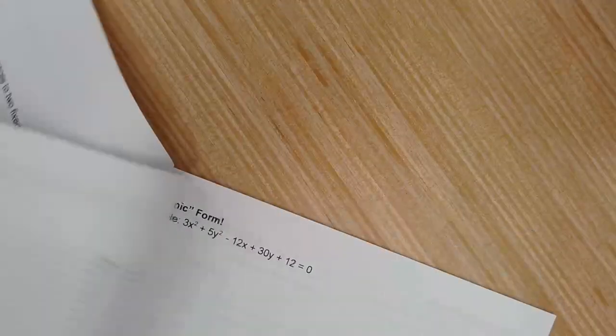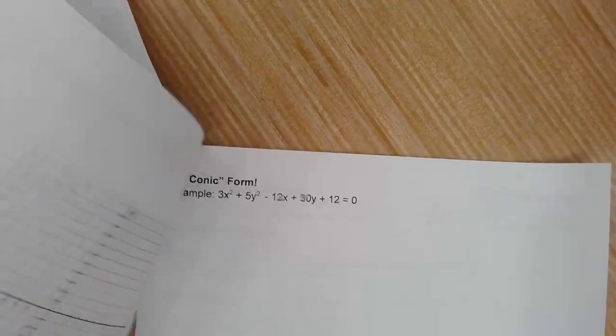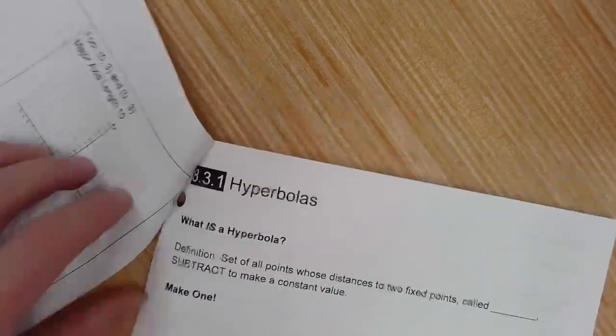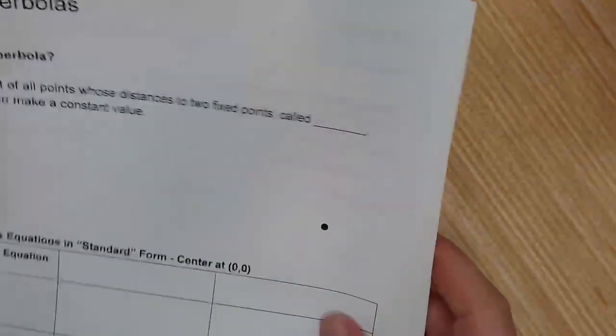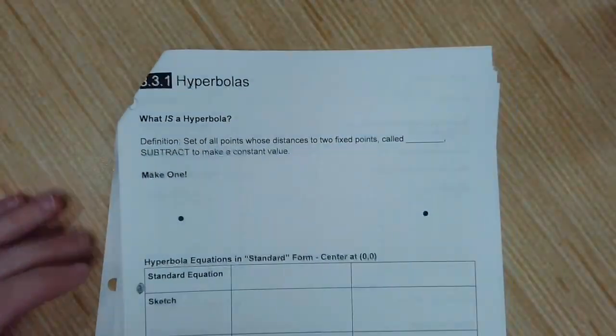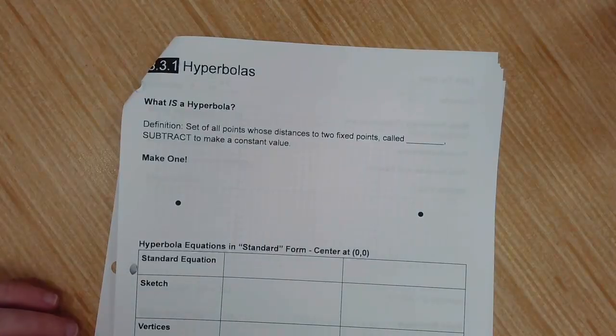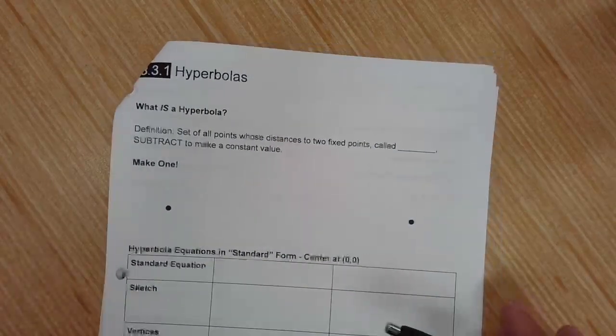So again, I'm going to start where we began in class. If you've already seen this in class, you already have the notes for this section, just skip ahead in the video. Just go to where you don't have notes, okay?